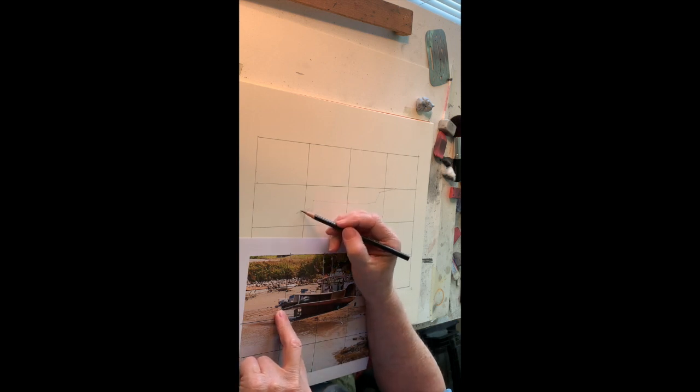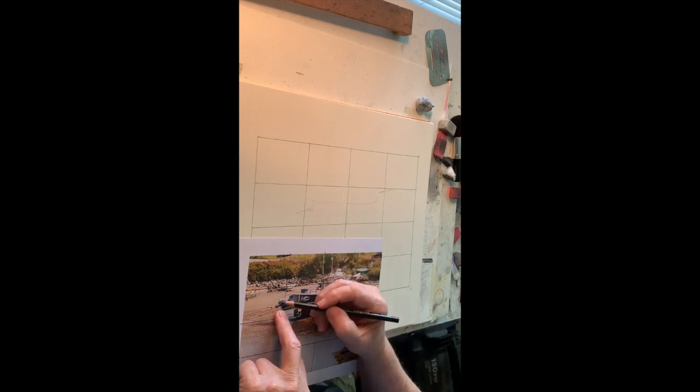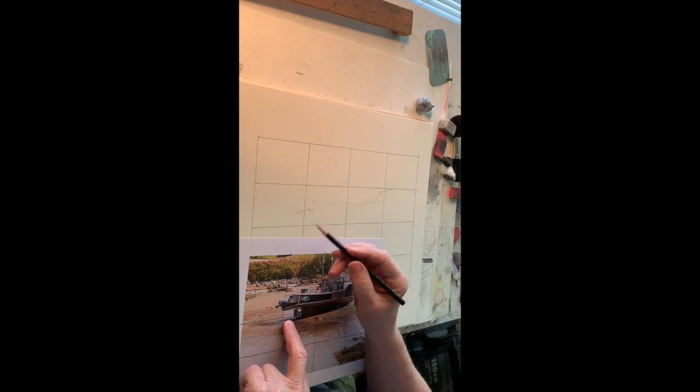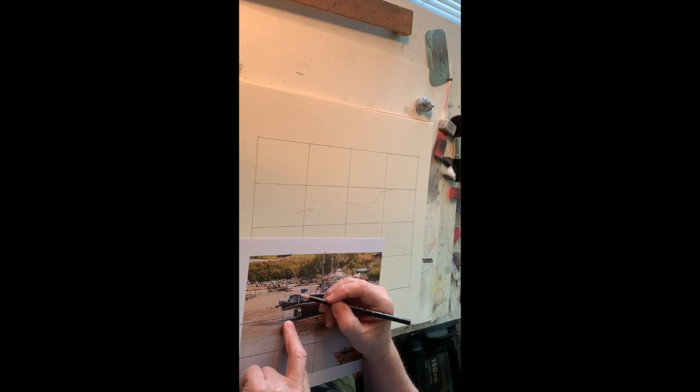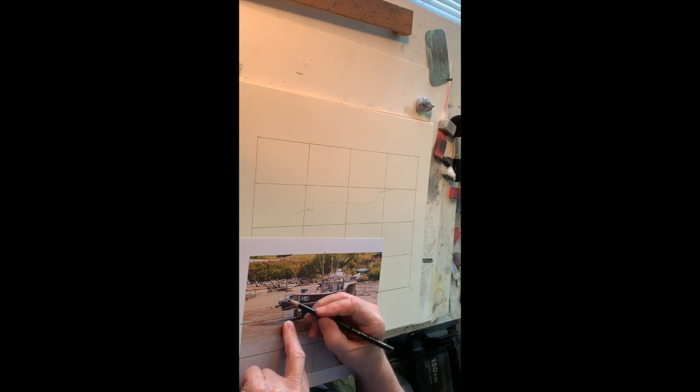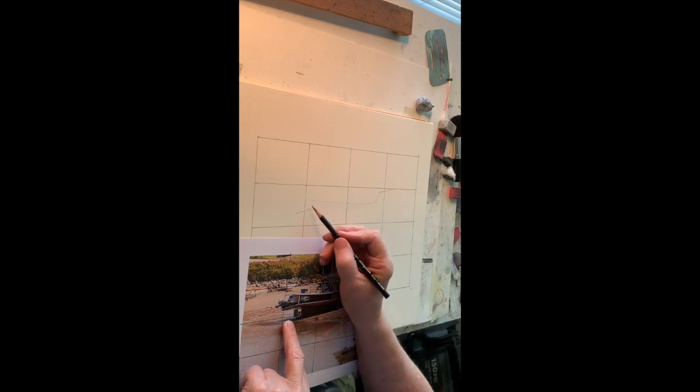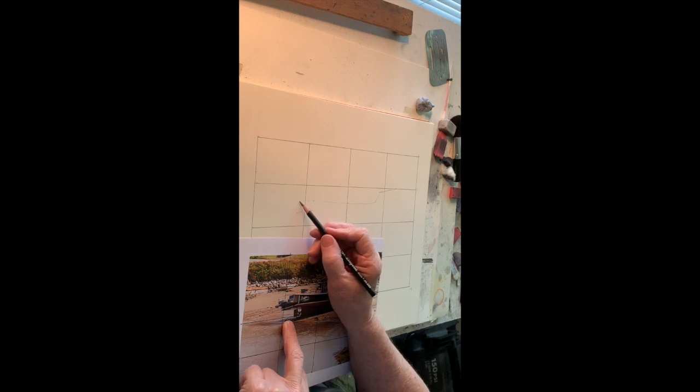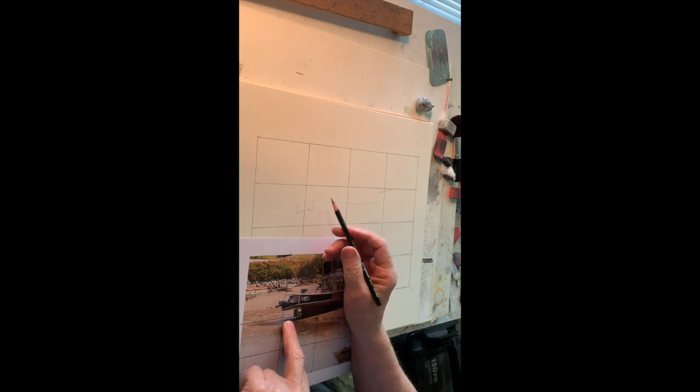And then the other side of the boat is right here, and that goes just above the, if this one is right here, this is just slightly below it right there. So if we draw a line across here, we know this point is just slightly below it right there. Just put a light line there.